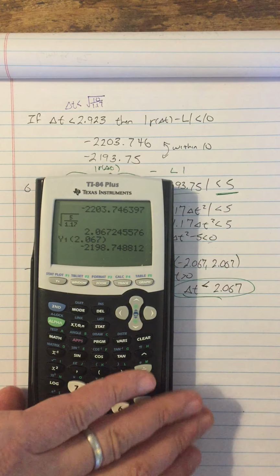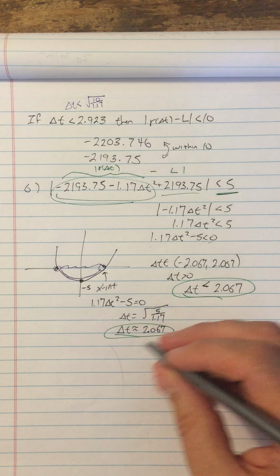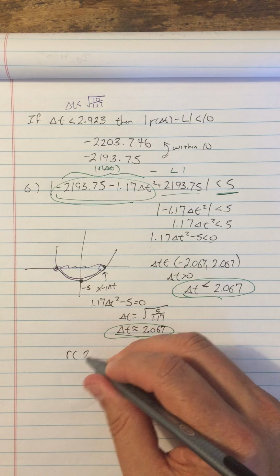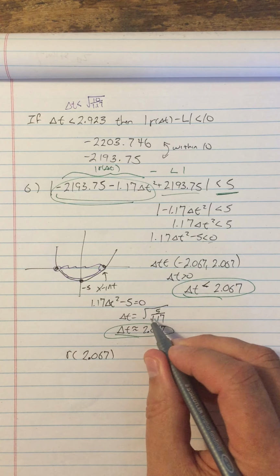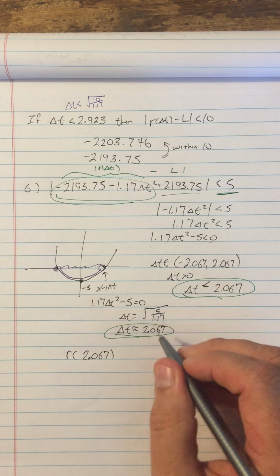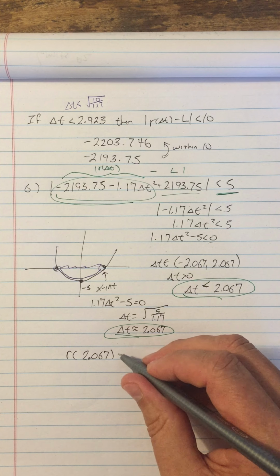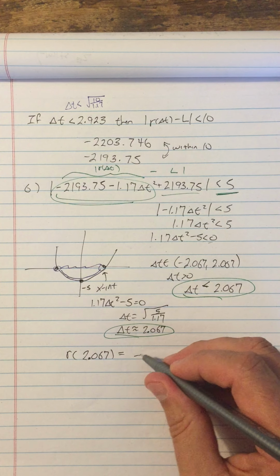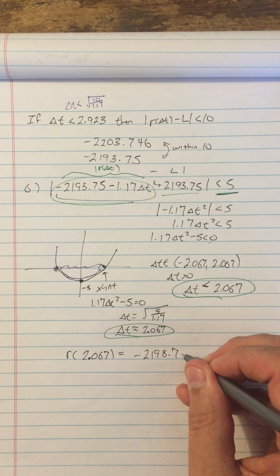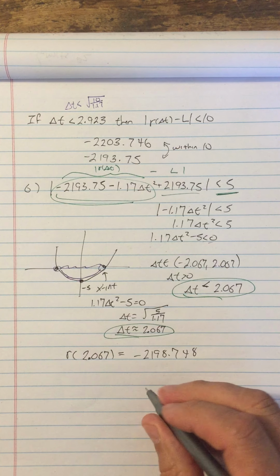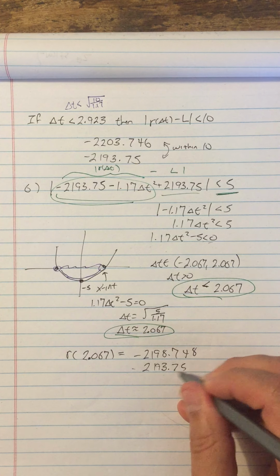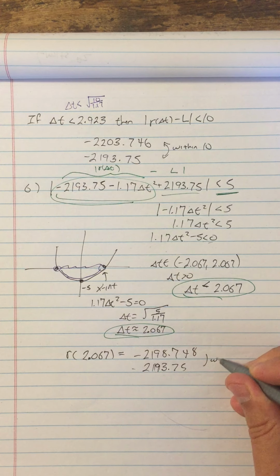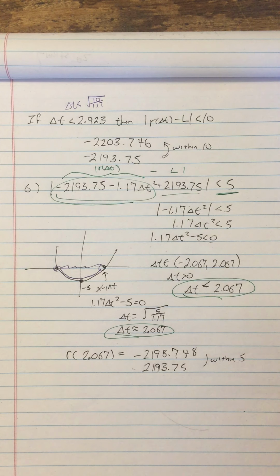And I get negative 2198.748. Remember that 2.067 is really less than the square root of 5 over 1.17. So r of 2.067 is equal to negative 2198.748. Is that within 5 units of negative 2193.75? Why, yes, it is.